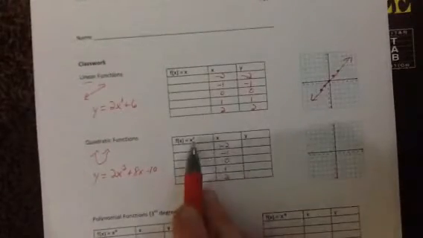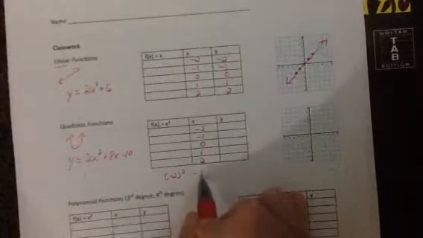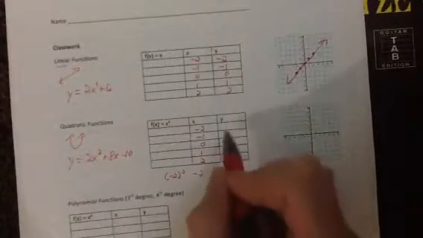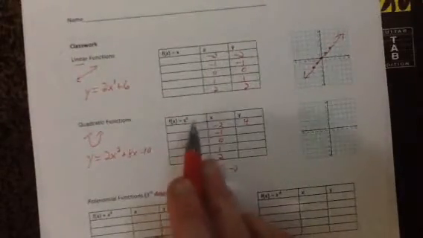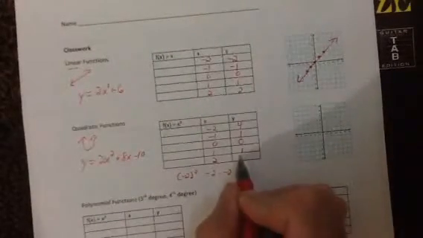So -2 raised to the second power, if you can imagine that, right, is really just -2 times -2, which makes a positive 4. If I plug in -1, -1 to the second power is positive 1. 0 to the second power is 0. 1 to the second power is 1. 2 to the second power is 4. Notice that you got some repeats in the y column here. That always happens with quadratics. You get a lot of repeats.